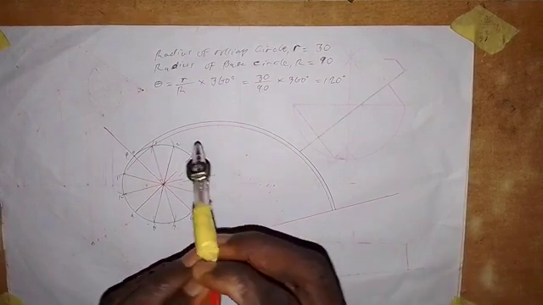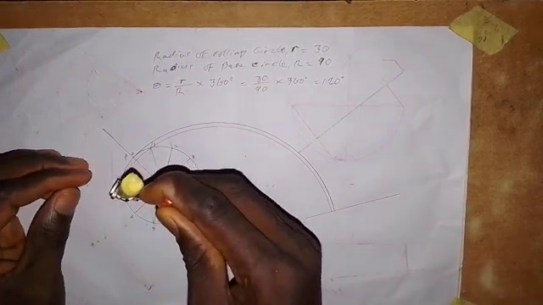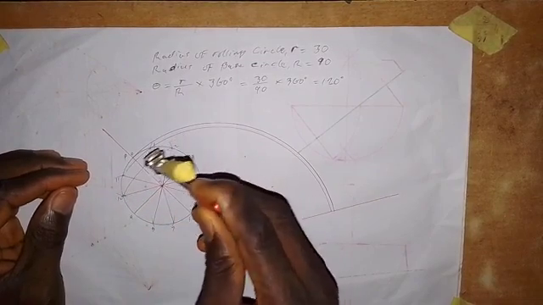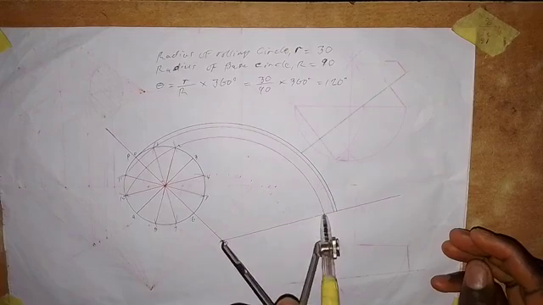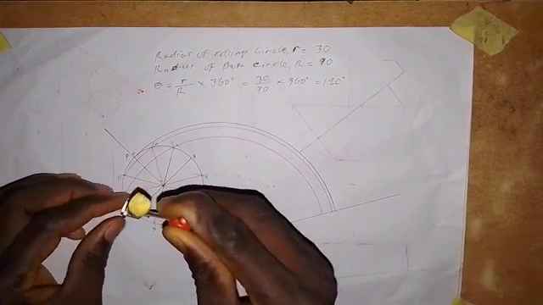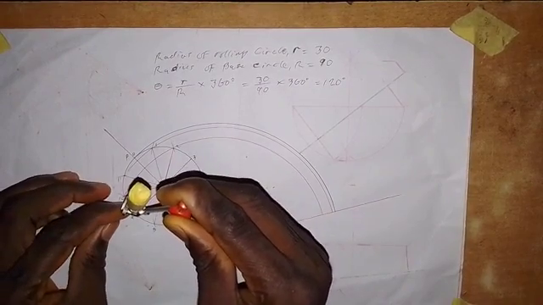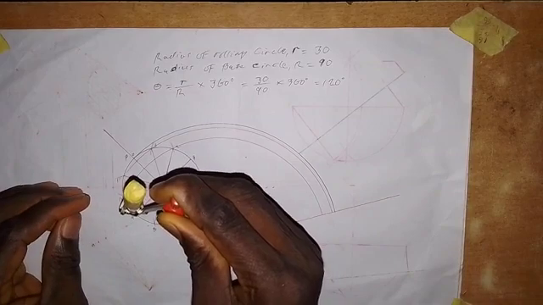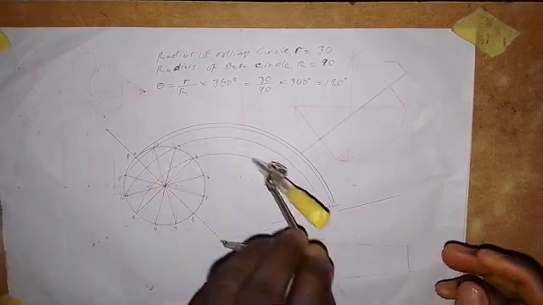Okay. Then we extend it to 2 and 10. 2 and 10 are the same point on the circumference of the circle. So we draw an arc, and it goes like this. Then we extend it to 3 and 9. 3 and 9 are the same point on the circumference of the circle. Then we draw an arc, so it goes like this.